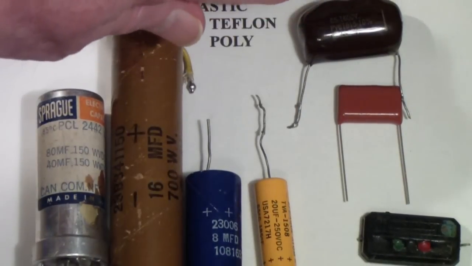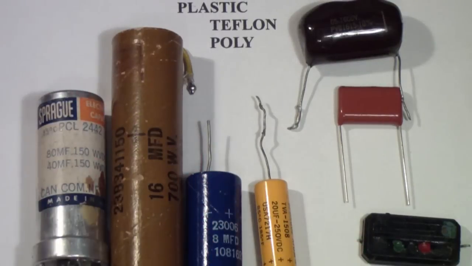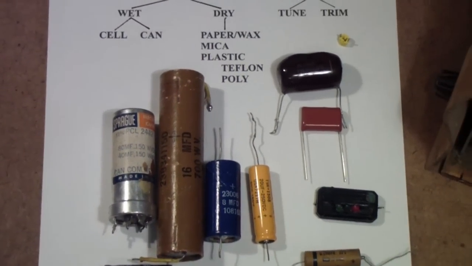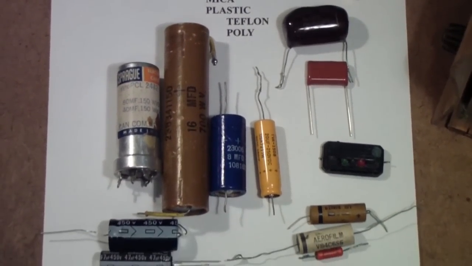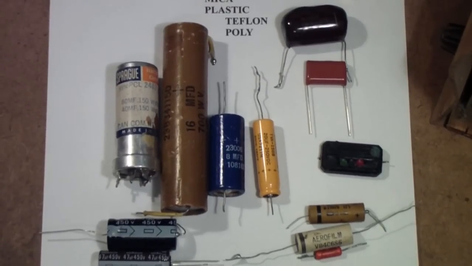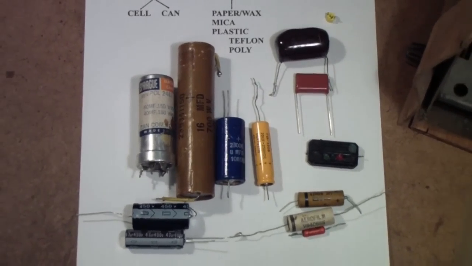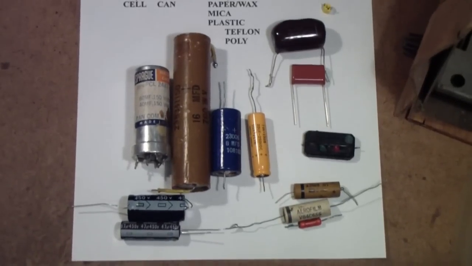Over here to the right, you see some fixed capacitors from the period, and, well, zoom out just a little bit further so you can see them a little better.